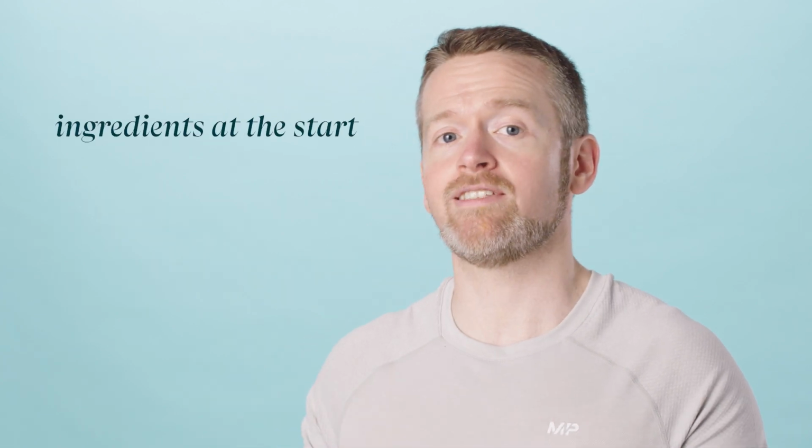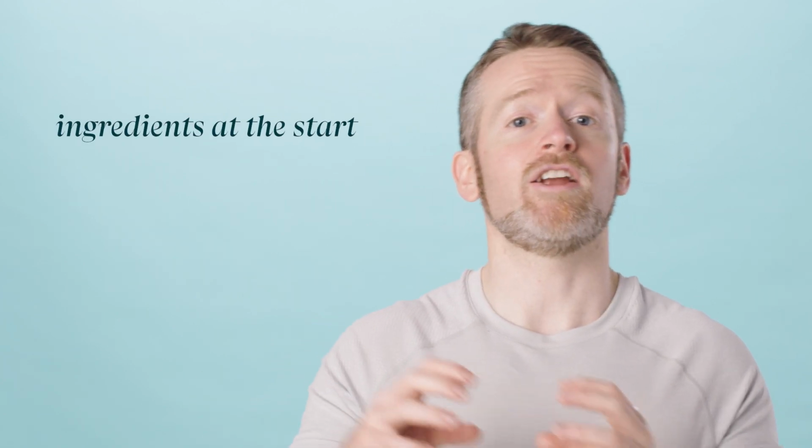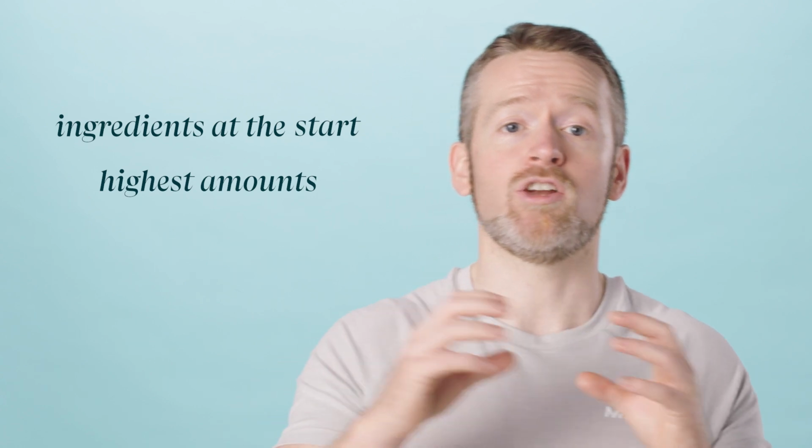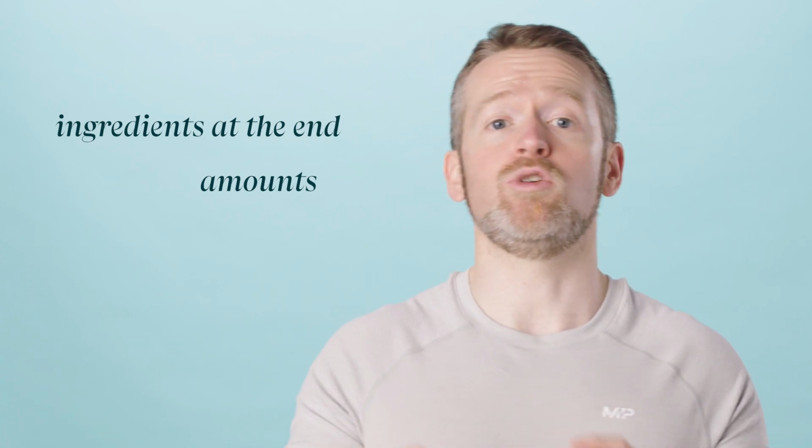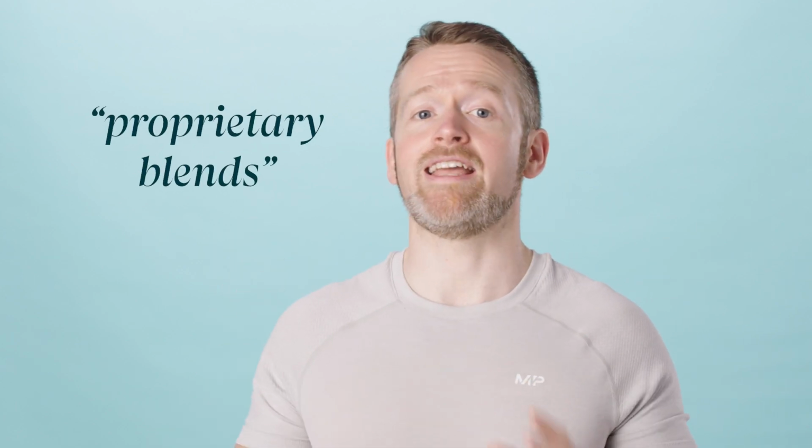So, if there's one thing to take away from this, it's that the ingredients at the start of an ingredient list are used in the highest amounts, and ingredients near the end of the list are used in the lowest amounts. On top of that, some complex ingredients often have a breakdown of what they contain written in parentheses after them. Something worth knowing too is that some companies will often list something called proprietary blends in their products.